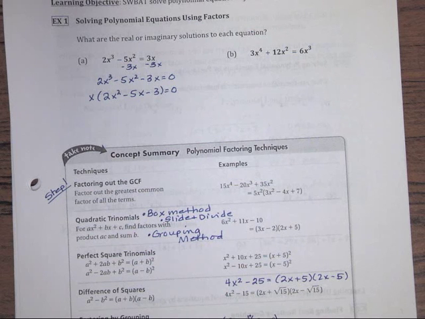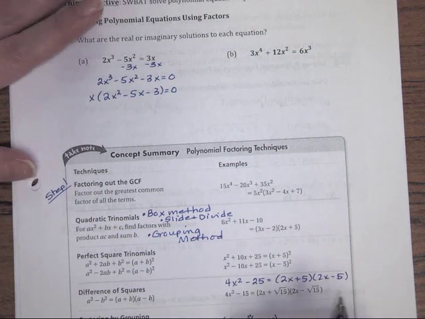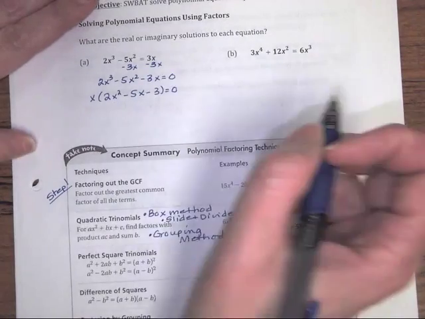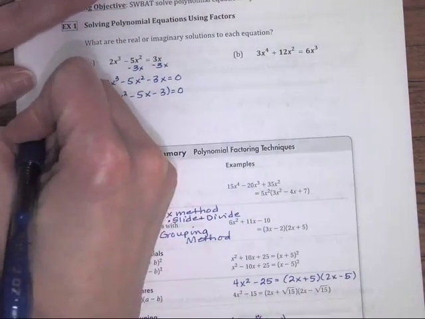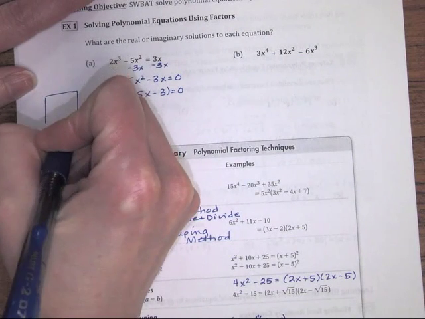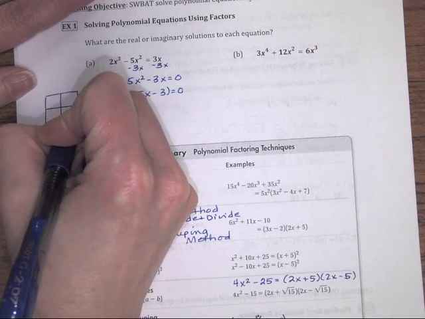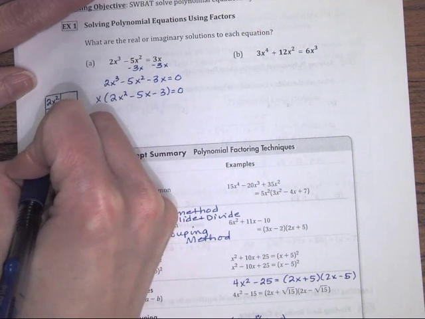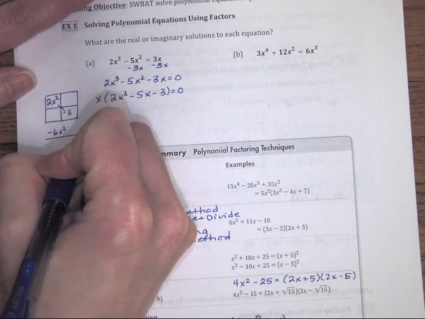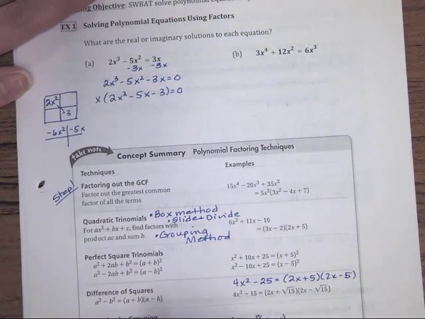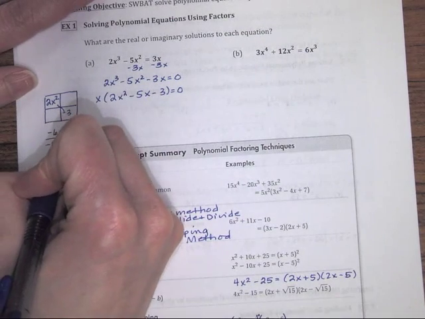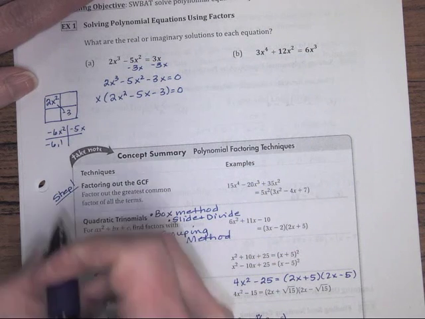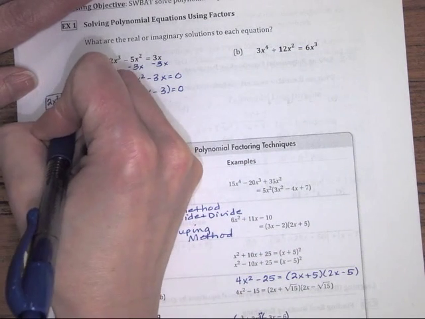What methods? You could use the box or grouping or slide and divide. All right, so you could use any of those methods. If I were to use the box method, I'll just go over here to the side, draw a little box, very little. The 2x squared goes here. The minus 3 goes here. Multiply those and it gives you negative 6x squared. And I want it to add to negative 5x. So how about negative 6 and positive 1, right? So negative 6x and 1x.